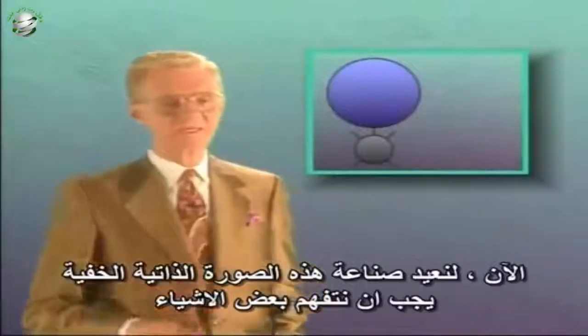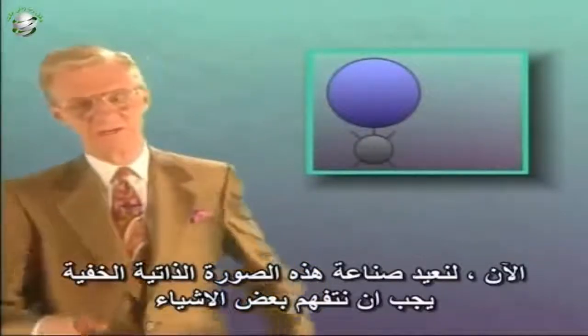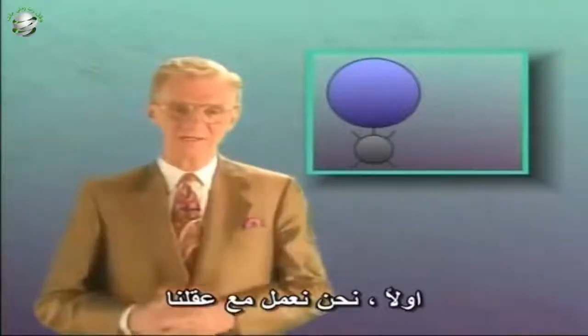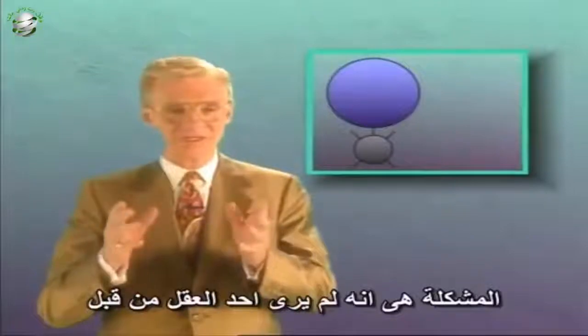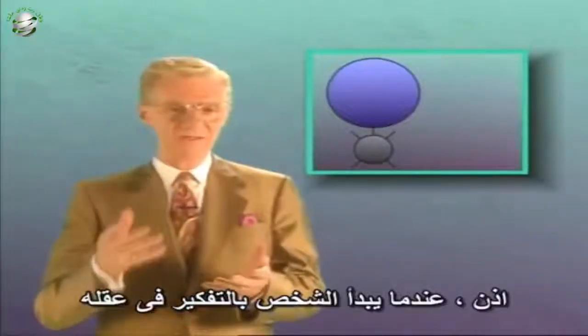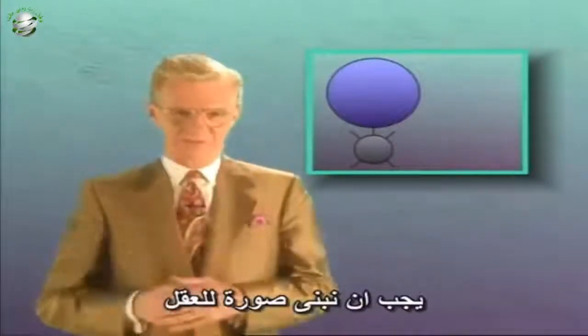Now, to remake this hidden self-image, we're going to have to understand a couple of things. First of all, we're working with our mind, and we operate with images in our mind. The problem is, no one's ever seen the mind. And so when a person begins to think of their mind, confusion sets in. We're going to have to build a picture of the mind.